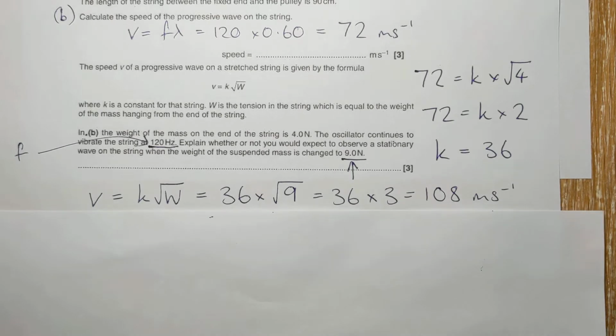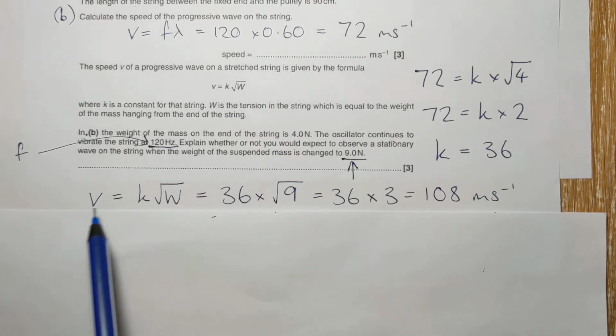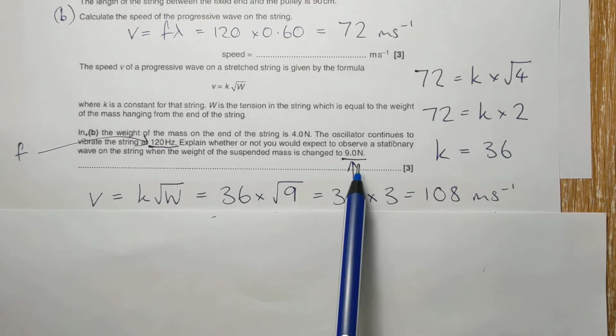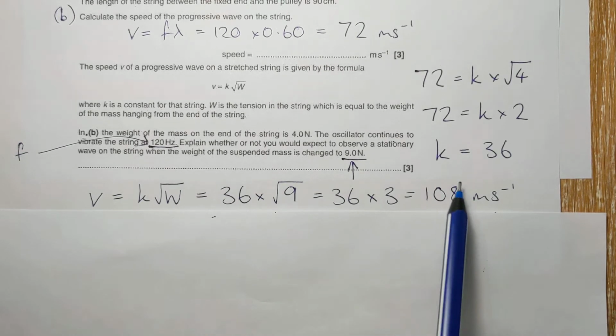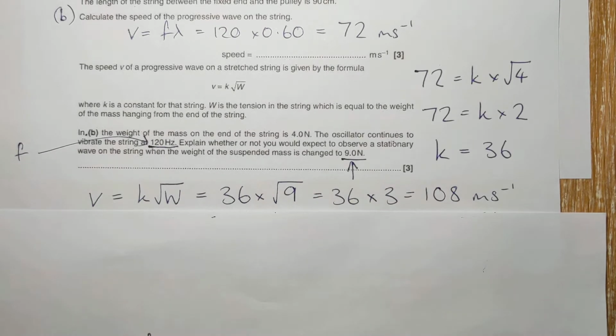So first of all, we can work out if we've got a new W, we're going to have a new V. So putting in K is 36, the square root of 9 this time, should have had 2 sig fig there, and so that's a new speed of 108 metres per second for that wave.